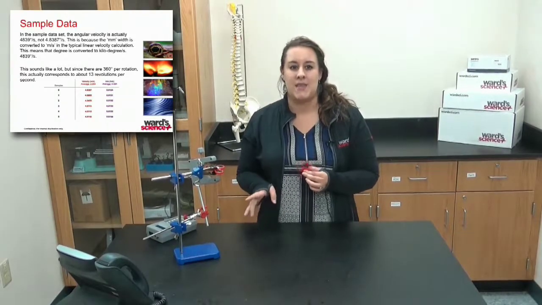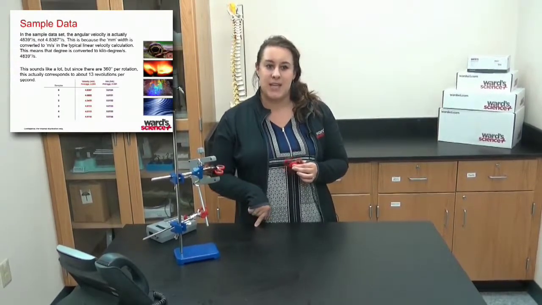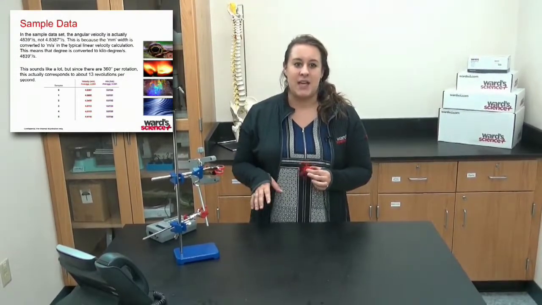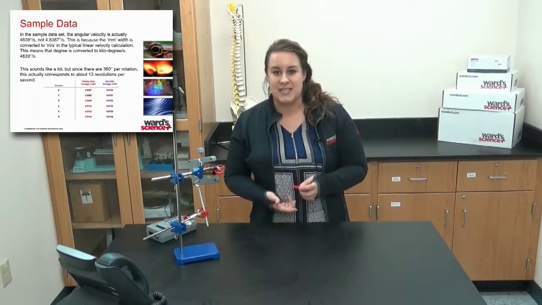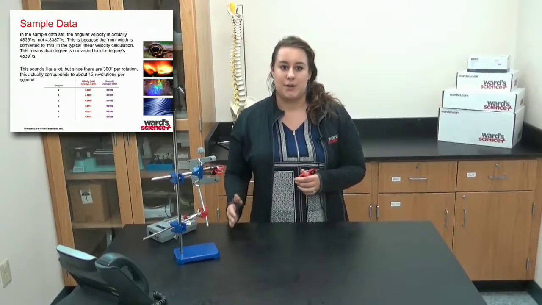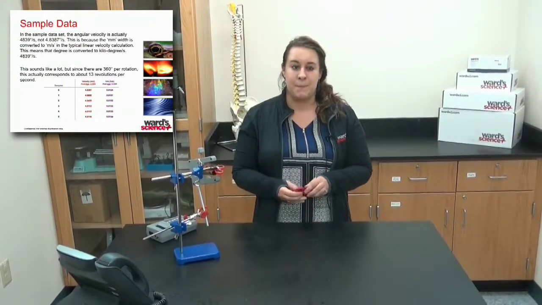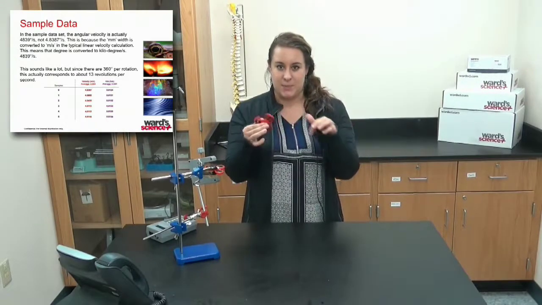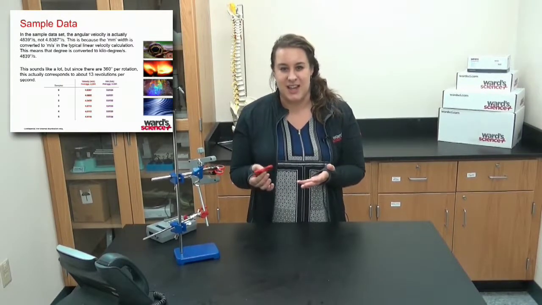In the sample data set, the angular velocity is actually 4,839 degrees per second, not 4.8387. That's because the millimeter width is converted to meters per second in the linear velocity calculation. So this means that the degrees are converted to kilo degrees per second. That's how we get 4,839 degrees per second. That sounds like a whole lot, but since there are 360 degrees per rotation, this corresponds to about 13 revolutions per second or so.